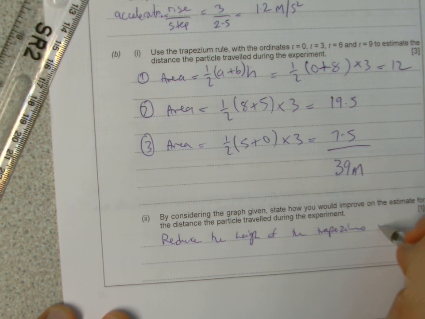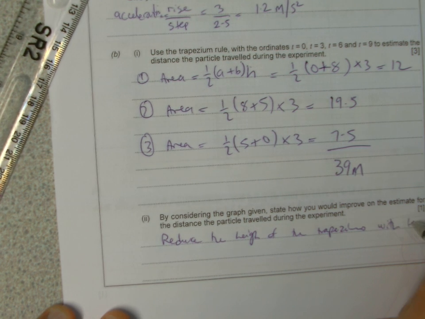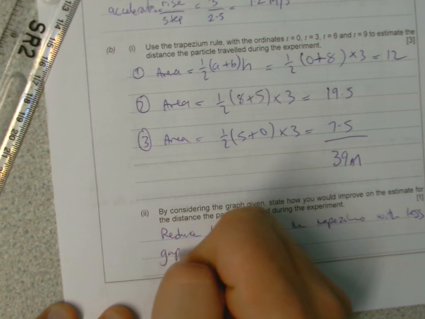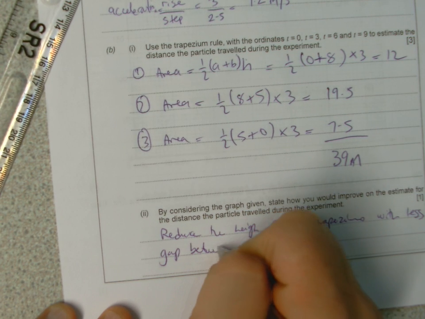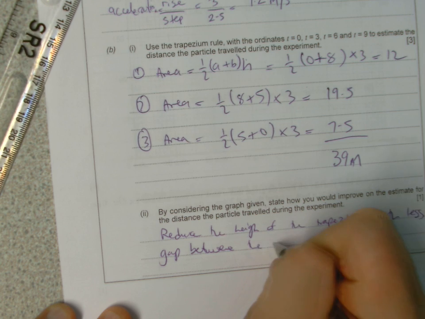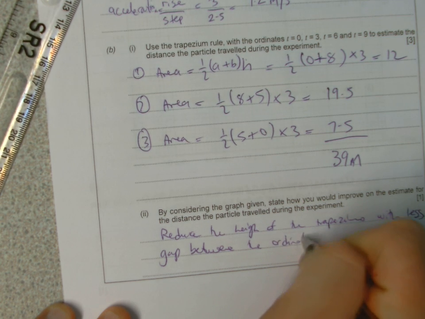with less gap basically between the ordinates.